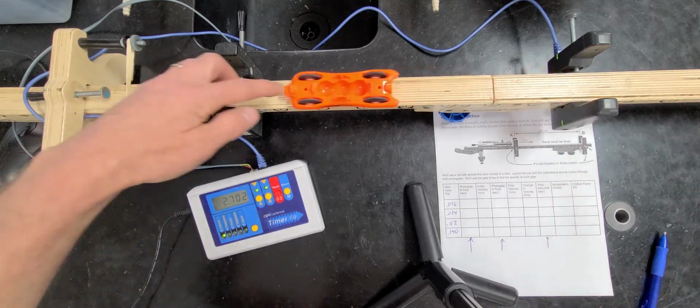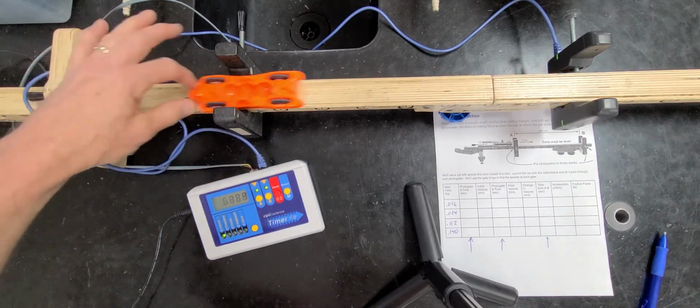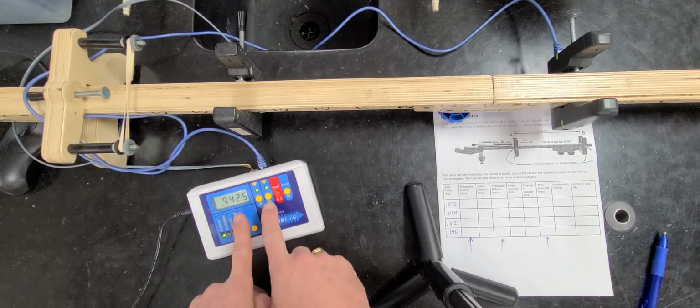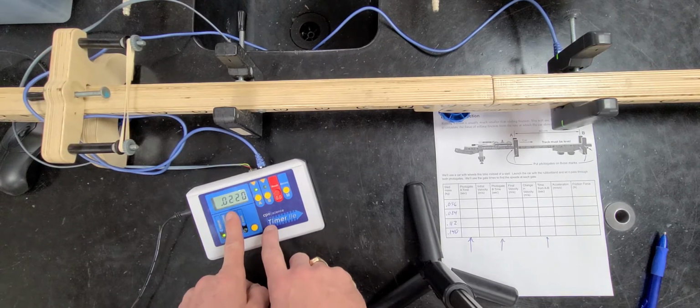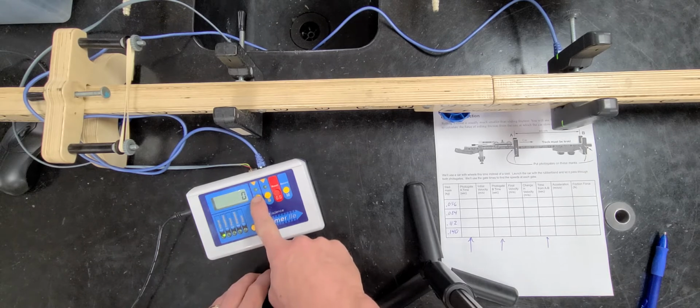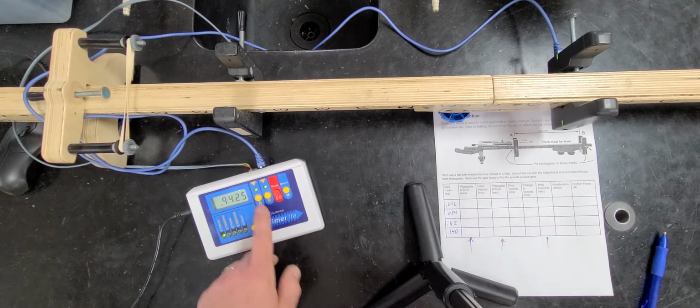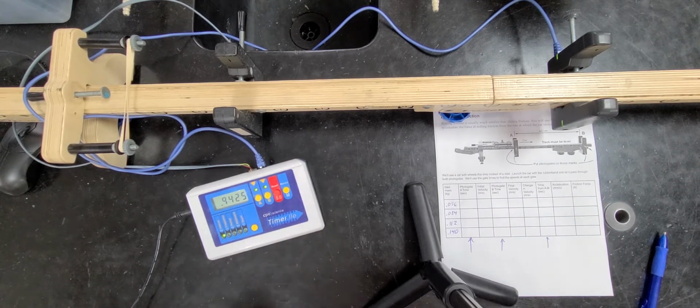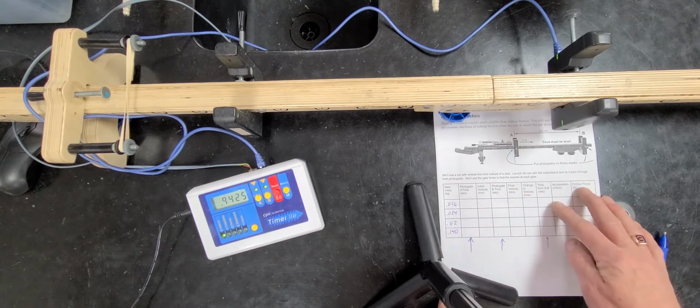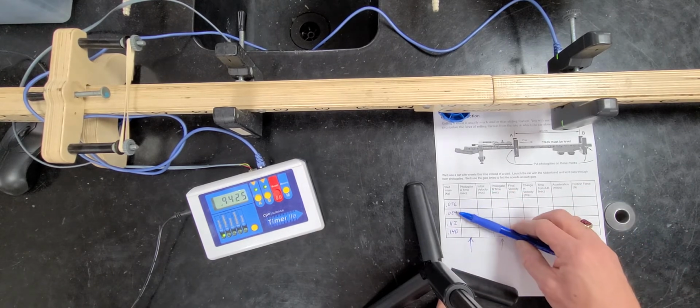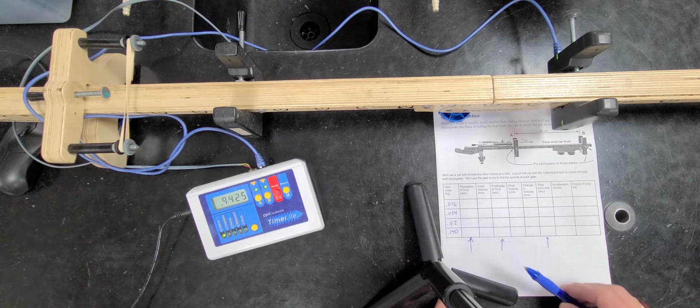Just a reminder on the timer, anytime the car goes through gate A and then gate B, we get three things. We get the A gate time, we get the B gate time, and we get the time in between. And today we're going to need all of that information. Here's the data table that you have. I've already filled in our masses because we've used those quite a bit.